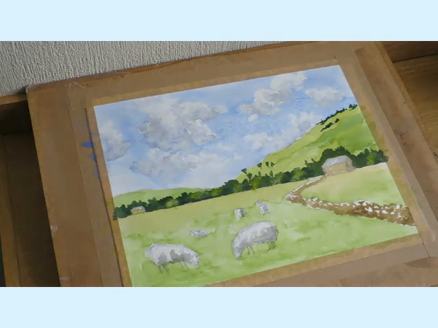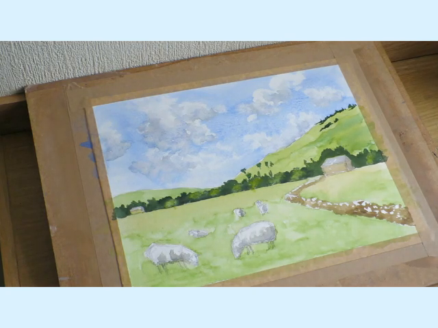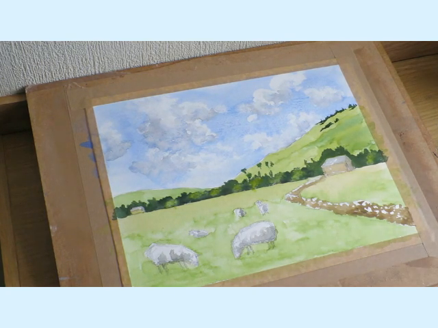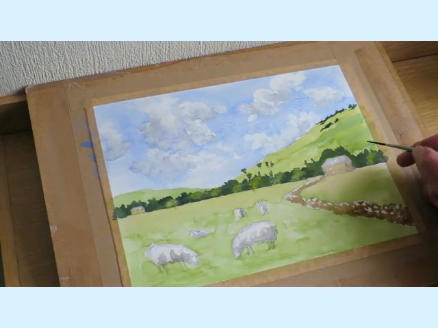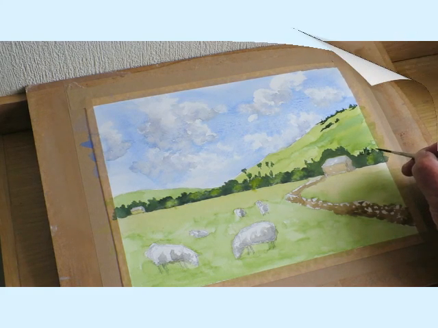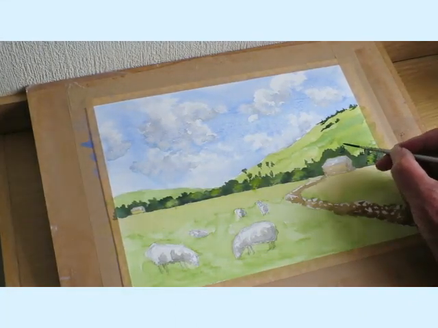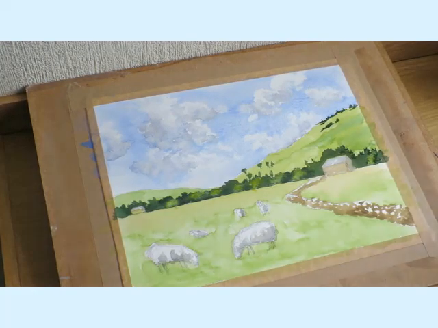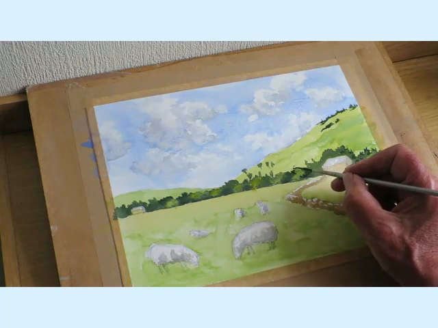That's fine. Now I'm going to use some more of that green, as I just want to add slightly more detail to these bits here that I did for the background. So I'm just adding one or two little bits. I'm just going to carry on right along here using the rigger, the pointed brush, just to give a bit of character.